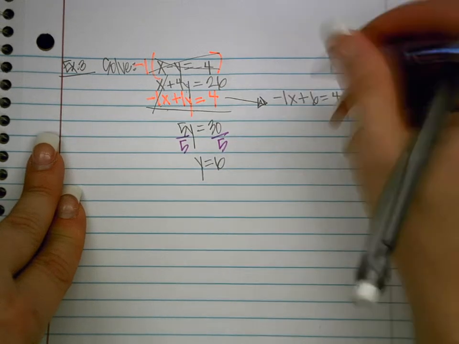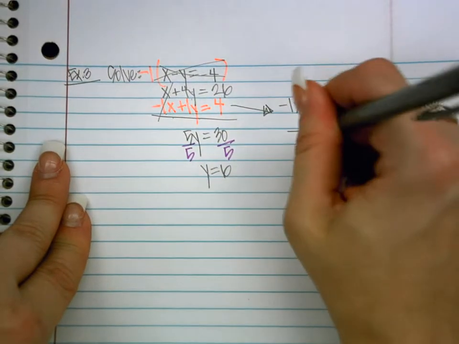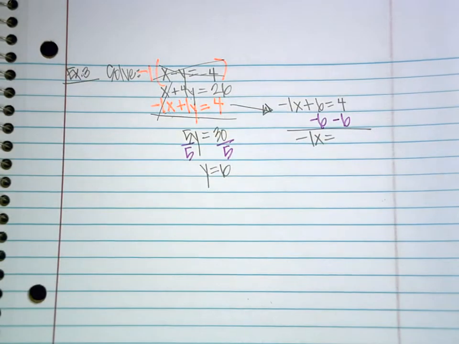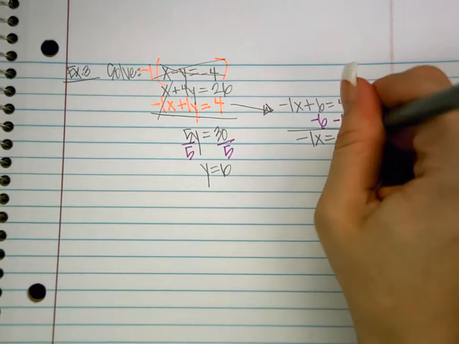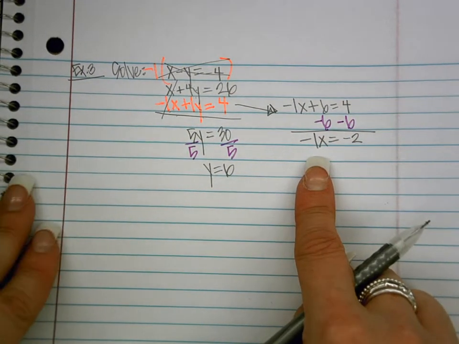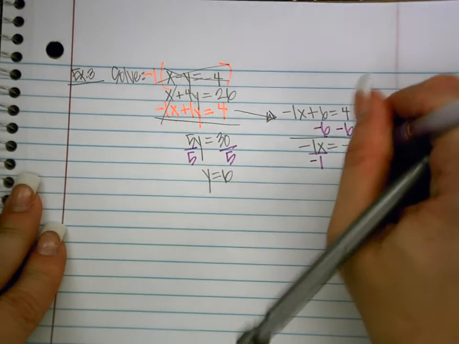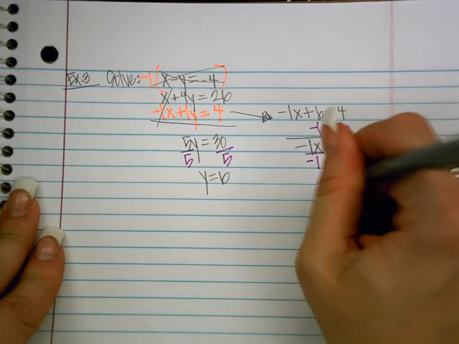Move the 6. So subtract the 6 from both sides. That would give you negative 1x equals, what's 4 minus 6? Negative 2. And how do I unattach that negative? Do I add, subtract, multiply, or divide? Divide negative 1. Divide it away by negative 1. So we get an x value of 2.